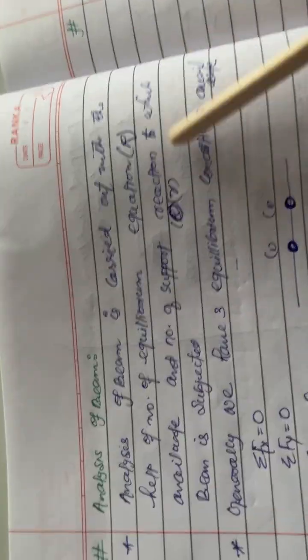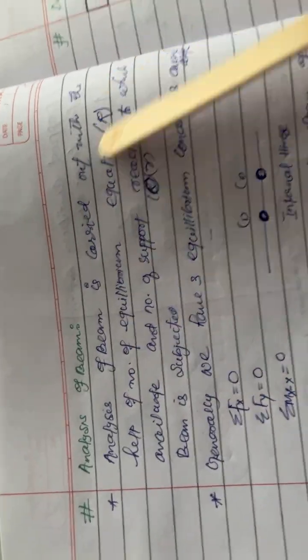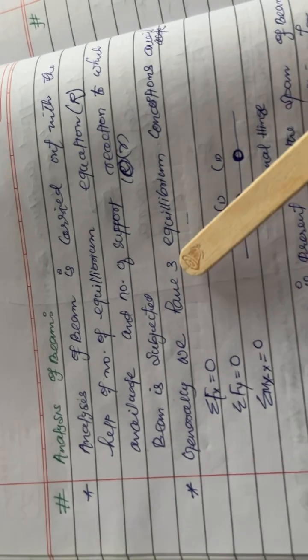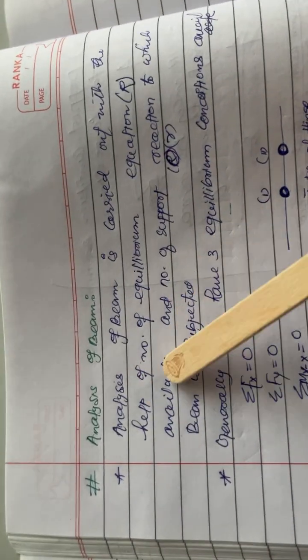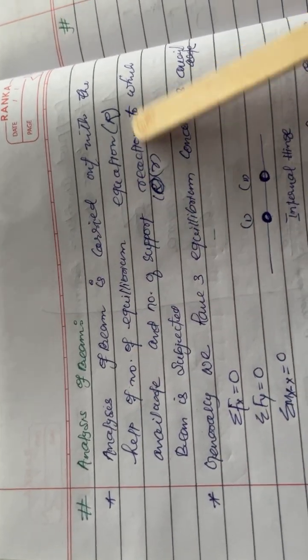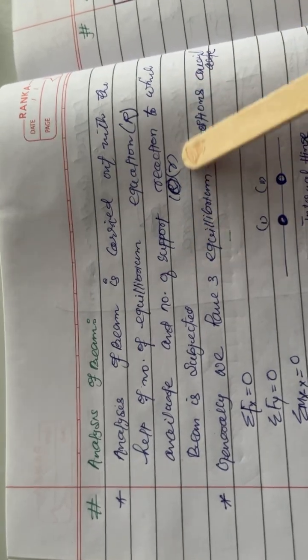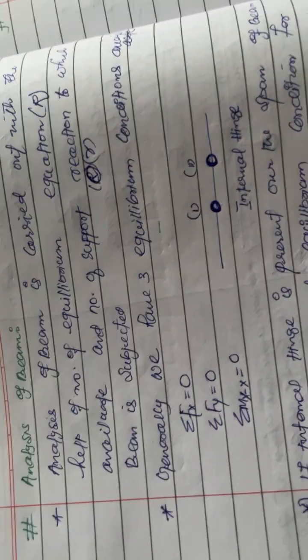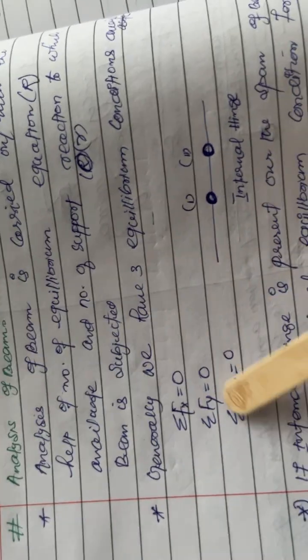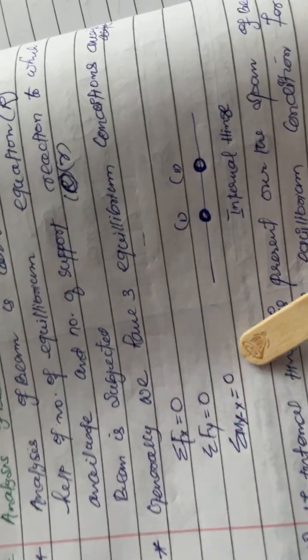सबसे important क्या है, analysis of the beam. To analyze the beam, we'll need to have the understanding of DOI. Generally, you'll have to have the idea about the equilibrium equations and then the number of support reactions of the beam. Generally, we know that we have three equilibrium equations, that is summation Fx equals 0, summation Fy equals 0, summation Mx equals 0.